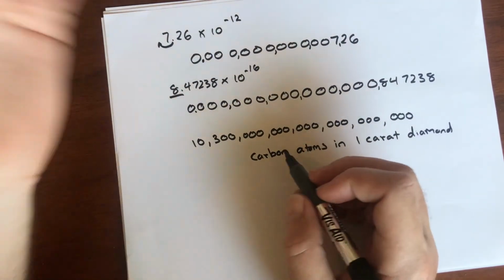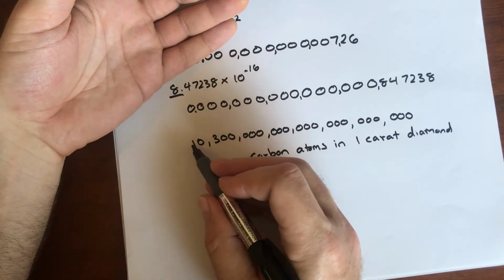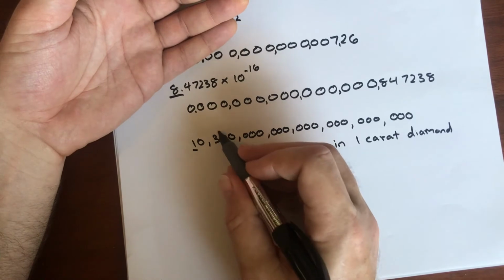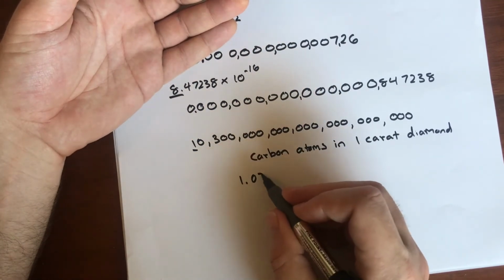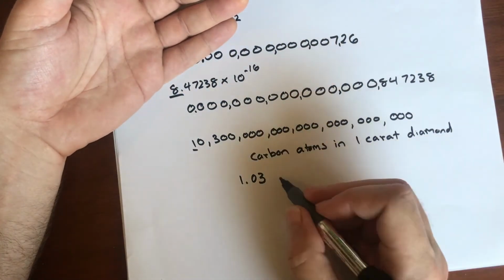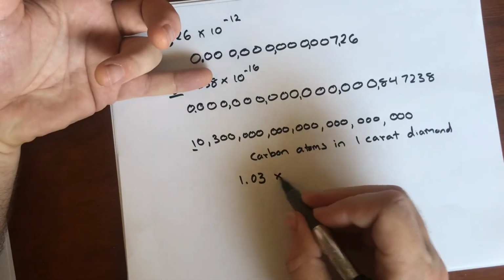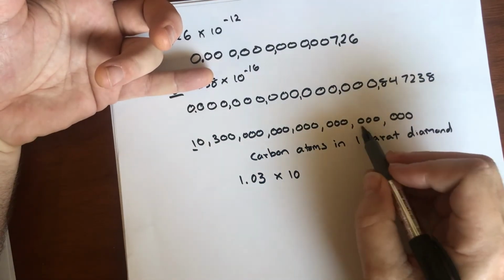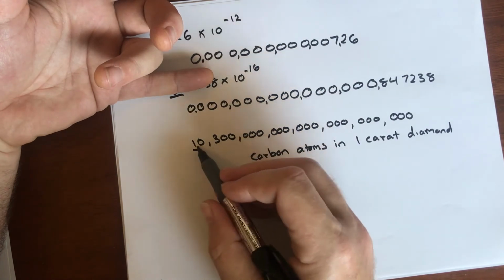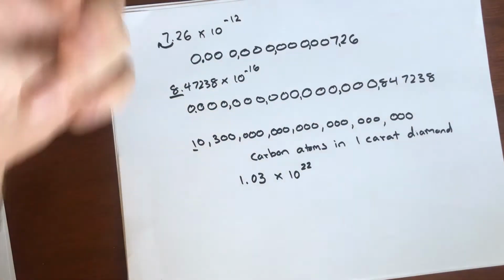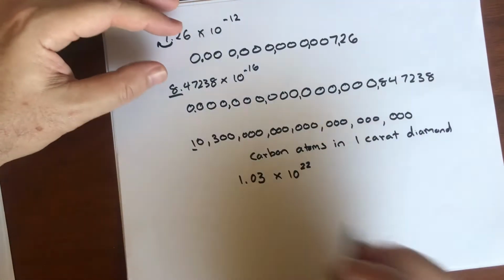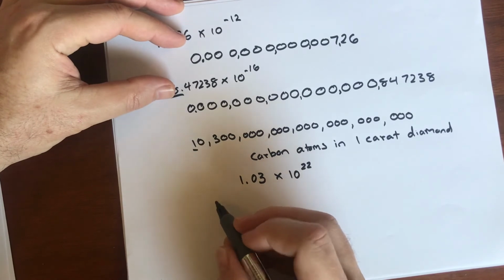Now let's write this in a much more reasonable way. So it's always the first number, 1 point, and we have to get all the non-zeros in. So I have to do the 0, 3 here, because I can't just do 1 times 10, because that 3 will get lost. So now everything else is 0, so it's going to be times 10, and then we got 3, 6, 9, 12, 15, 18, 3 more makes 21, 22nd power. This is how many carbon atoms are in a 1-carat diamond. Now, this is how much one carbon atom weighs in grams.